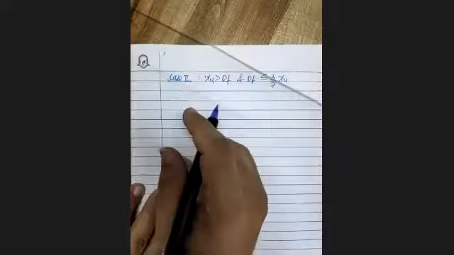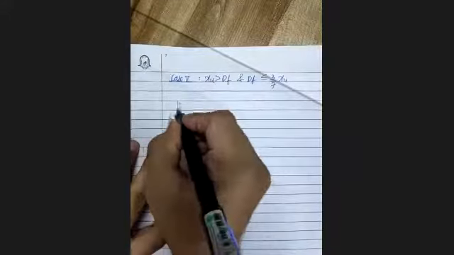The second case is XU is greater than DF and DF is less than or equal to 3/7 XU. For this, there will be three forces. Let me show you.